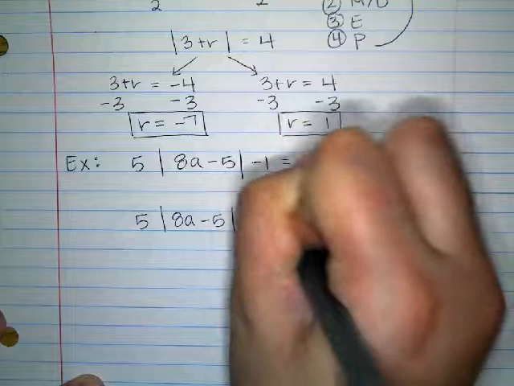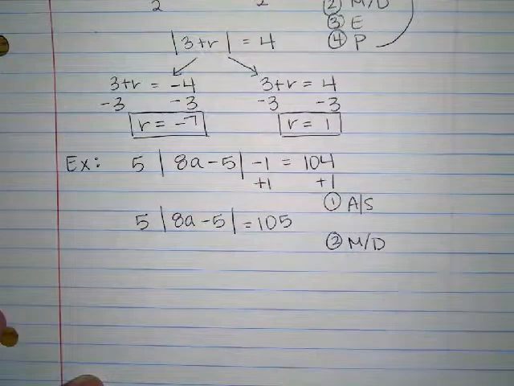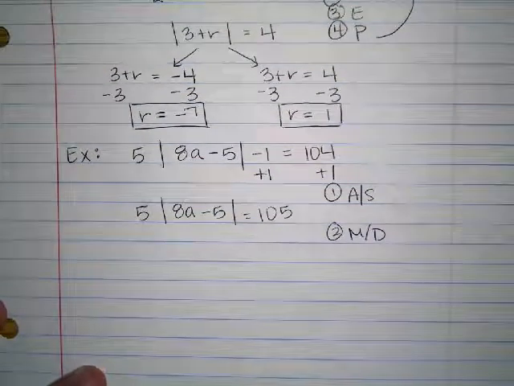My next step is looking to see if there's anything that is multiplied or divided that I could undo.